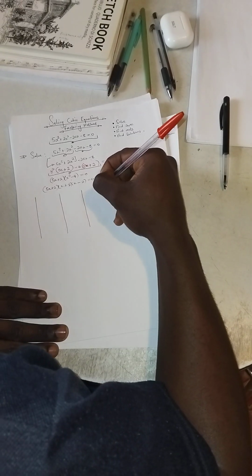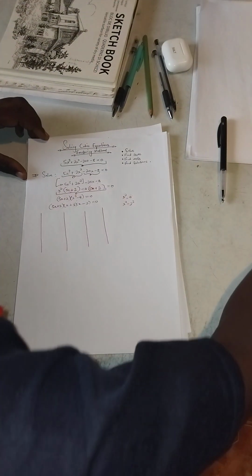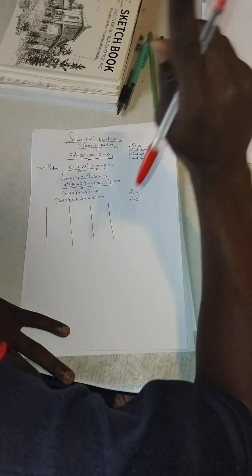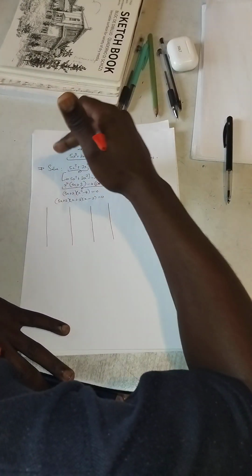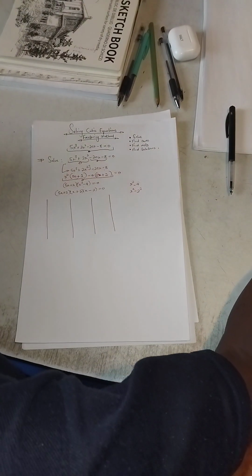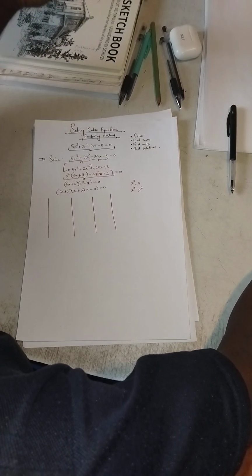We are going to be finding 3 possible values of x because we are factorizing a cubic equation. But if we were factorizing a quadratic equation that had the highest degree of 2, the highest degree is the highest exponent across the given equation, then the possible values of x that we were going to be looking for were only 2.